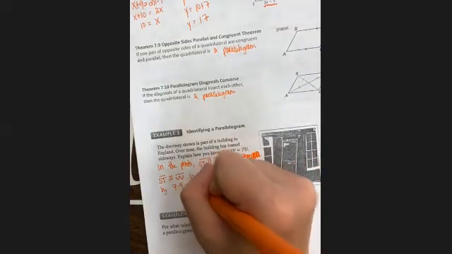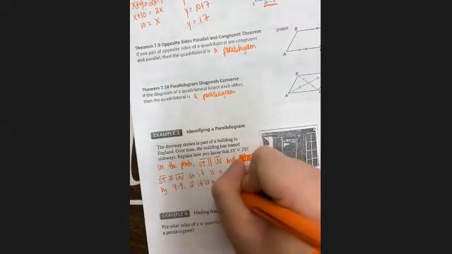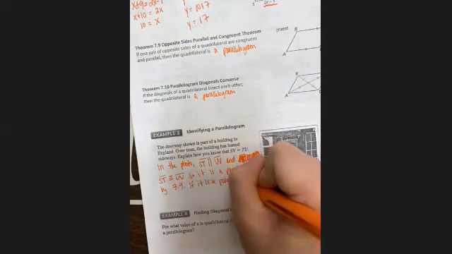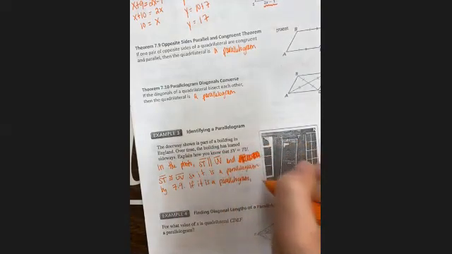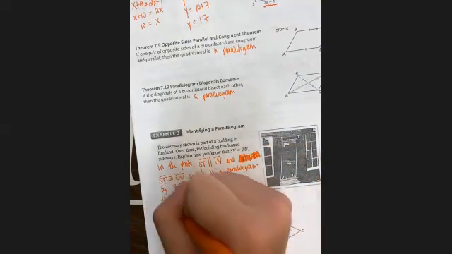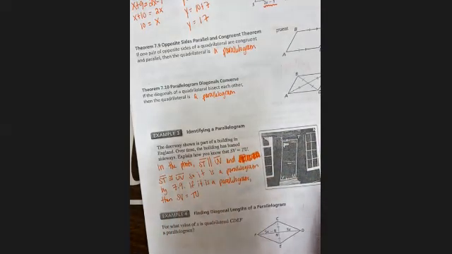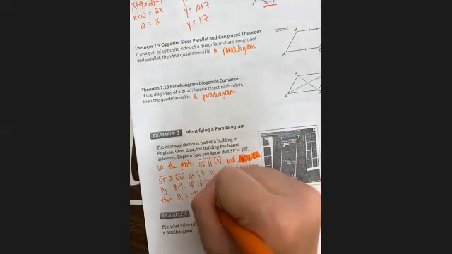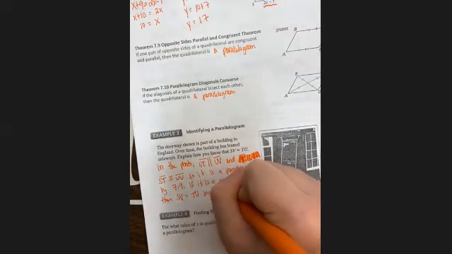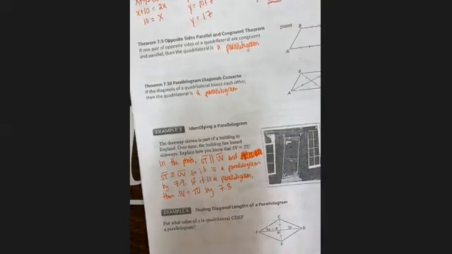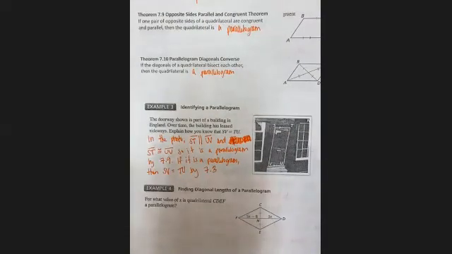If it is a parallelogram, then SV is equal to TU by 7.3. Okay, and that was the opposite sides congruent.